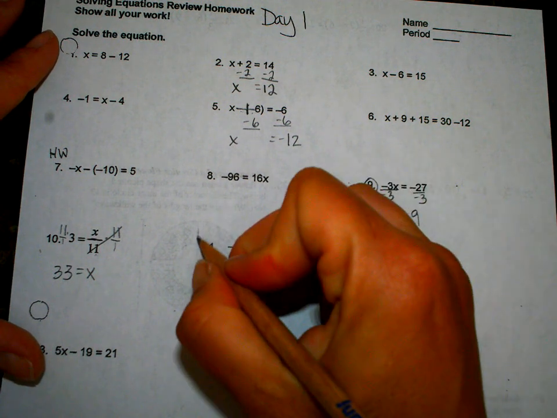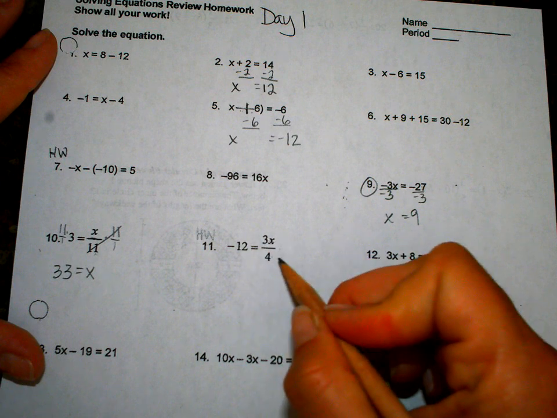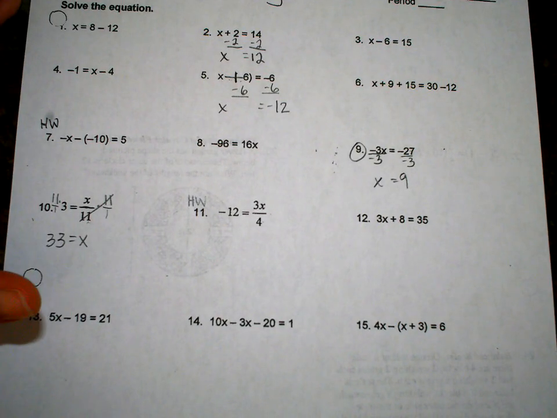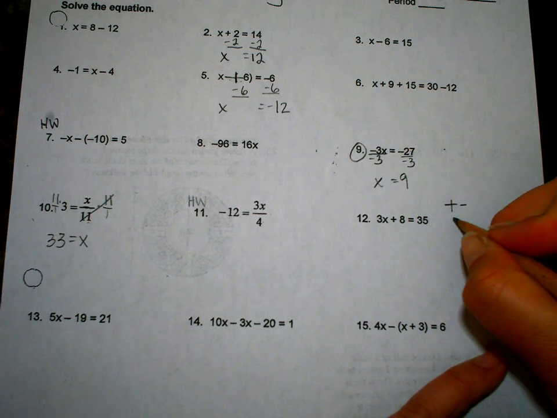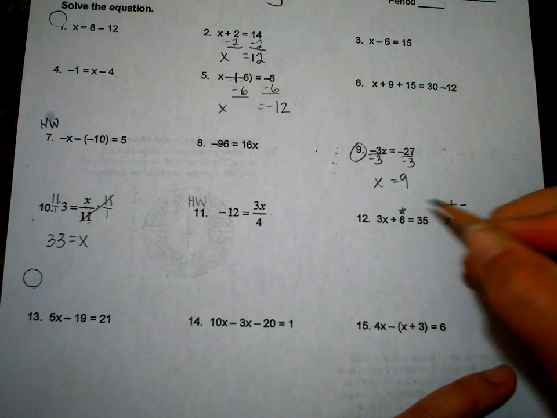Number 11 takes 2 steps, where you first get rid of the 4 and then divide by 3. So you can do that for homework. Number 12 is a 2-step equation. So I'm going to add or subtract first, then multiply and divide. Adding and subtracting first means that I'm trying to get the constants together.